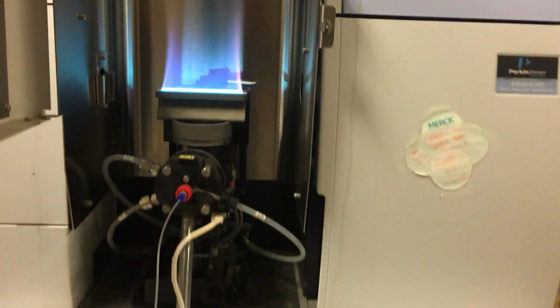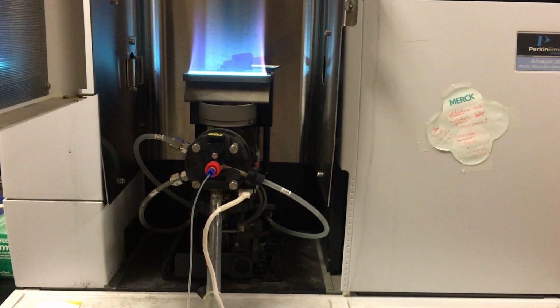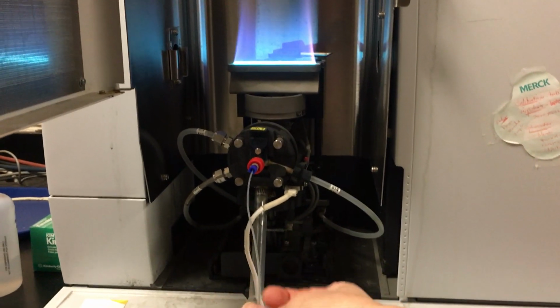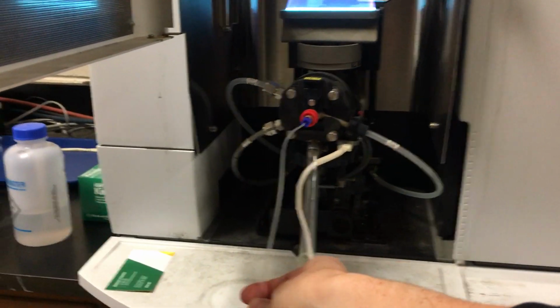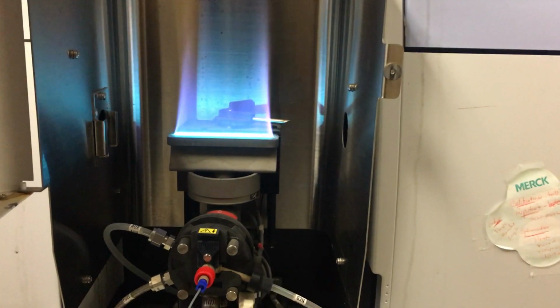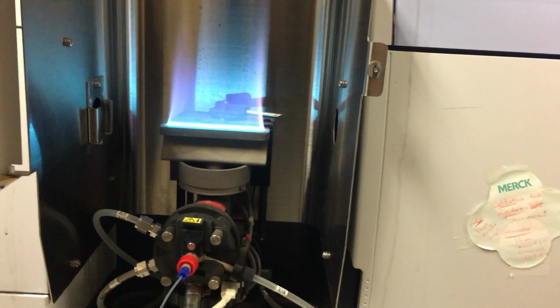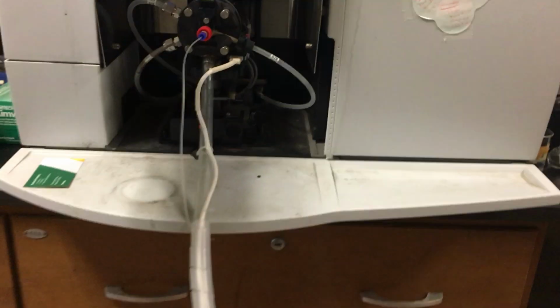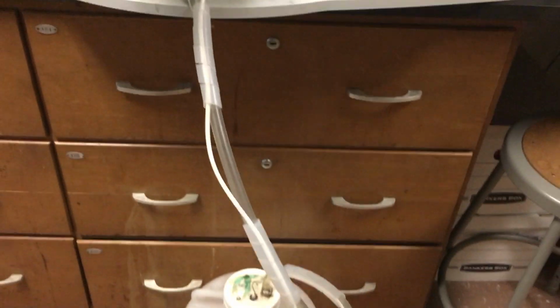Our sample will be introduced into the system here through the capillary tube. As that sample goes into the capillary tube, it goes through the nebulizer to create that sample as an aerosol mist. That sample then becomes dried, and so we have a waste container to collect any solvent down there. We also will then char the sample.